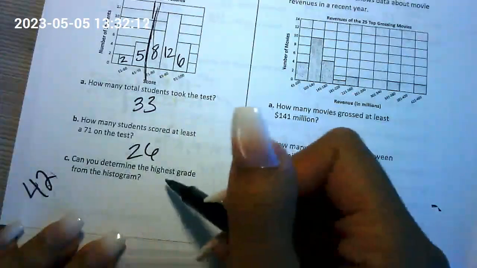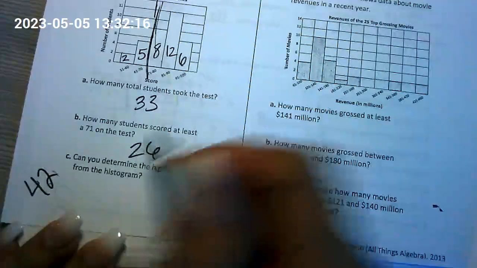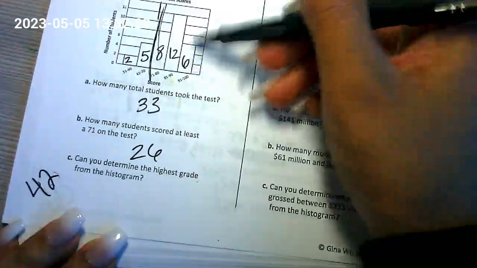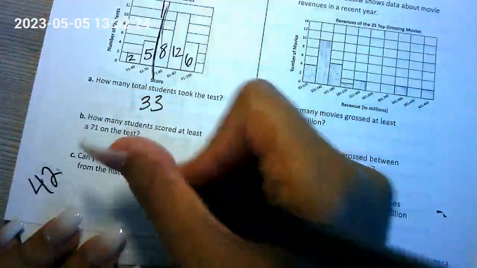How can you determine the highest grade? Can you determine the highest grade from the histogram? They only give us ranges. It ranges from 91 to 100. I don't know if those 6 kids each got a 95 or 93 or what, so no, I cannot.